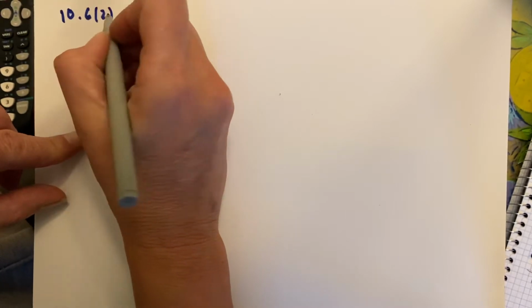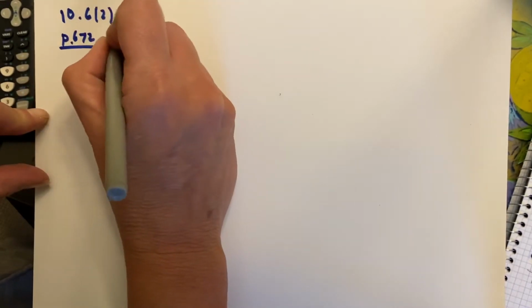This is 10.6 part 2, and I'm going to start with the word problem, which you'll see on page 672, example 3.